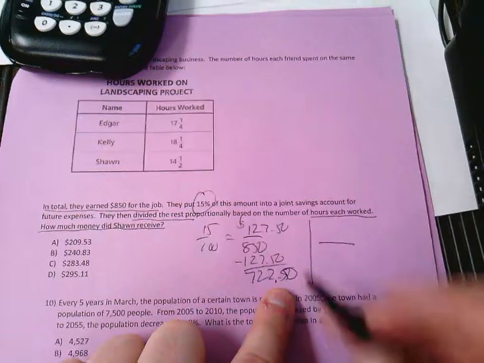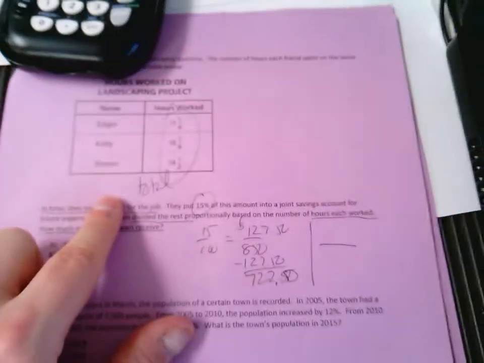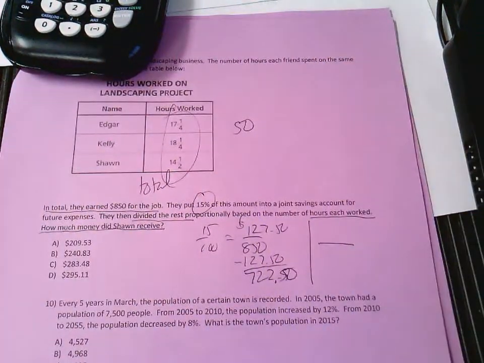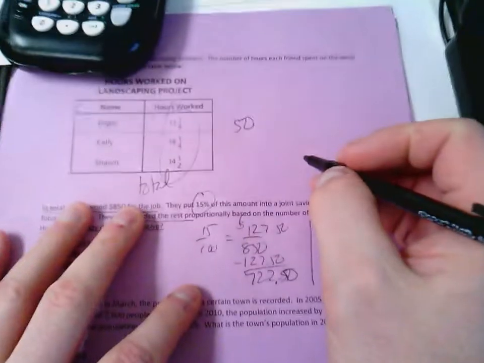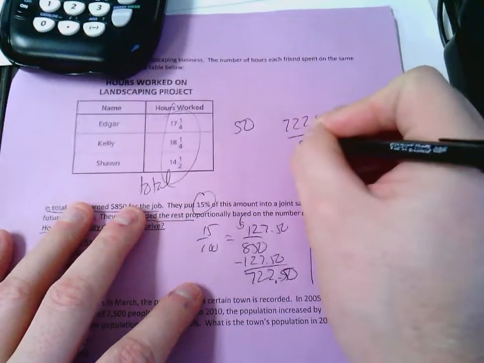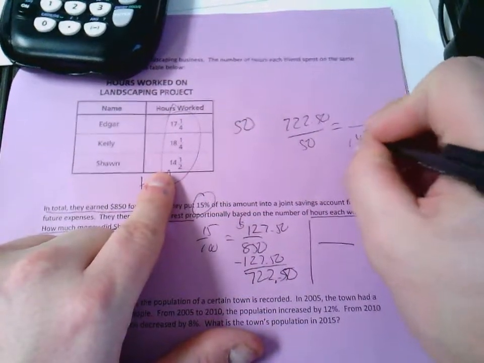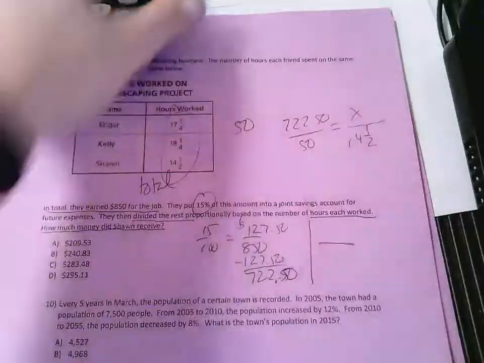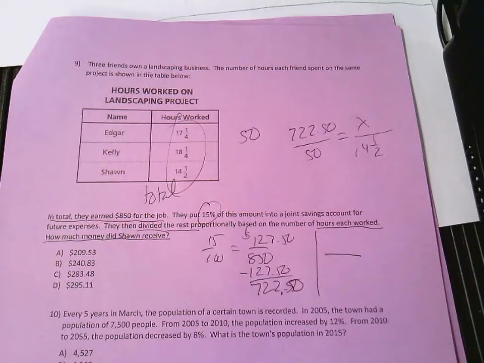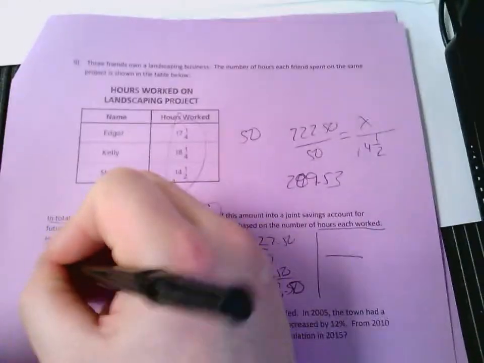$722.50 is the amount to divide. Now one thing that needs to be thought of up here is, they don't tell you to do this, but you should figure out the total number of hours that they worked, which is 50. So here's how we can do this proportionally. $722.50 for all 50 hours. Sean worked 14.5 hours, so that would go on the bottom. You put an X on the top, and when you cross multiply, 722.5 times 14.5 divided by 50, is $209.53. All right, what should be choice A?